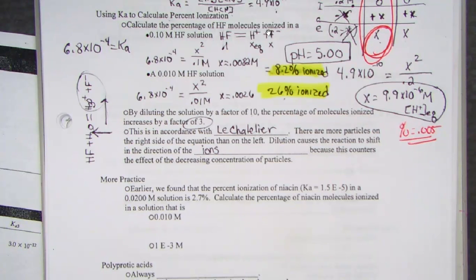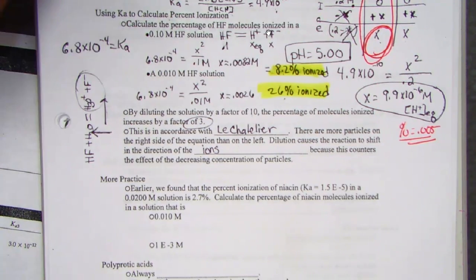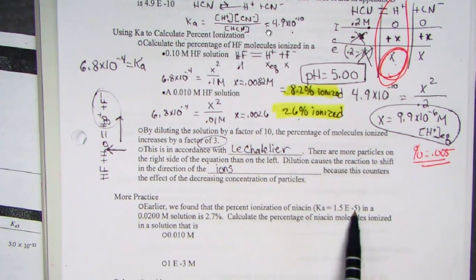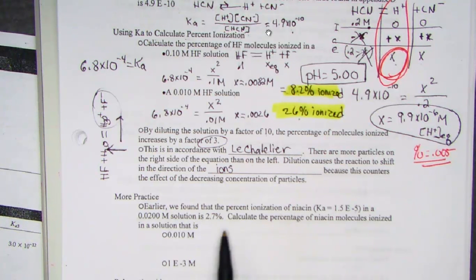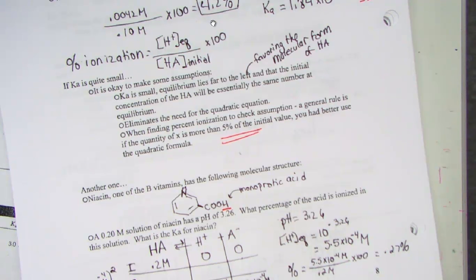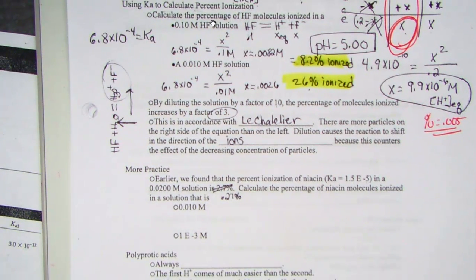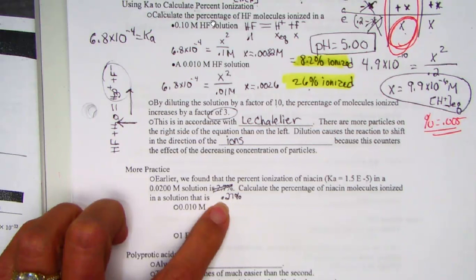Let's do one more practice before we stop. Earlier we found the percent ionization of niacin, Ka. Niacin, we drew that structure back here. Here's the niacin molecule called vitamin B, and we set up a little ice chart. We found that to be 1.5 E-5 in a 0.02 molar solution. And we found it to be 2.7%, if I remember right. This value we found to be 0.27%. Let me adjust that correctly in the note pack. The answer from an earlier problem working with niacin in a 0.02 molar solution, we found that to be 0.27%.